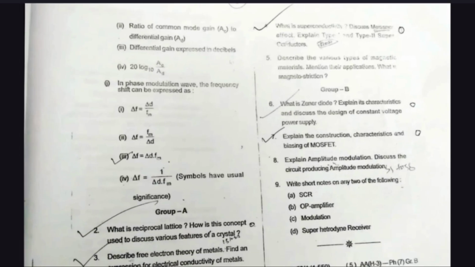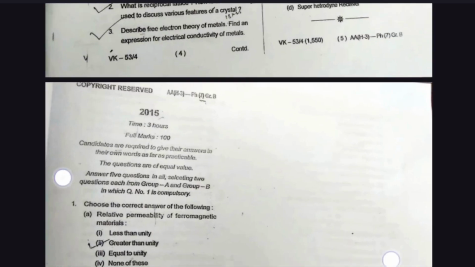And question number C, in a phase modulated wave, the frequency deviation can be expressed as delta f = delta theta into fm. And the 2015 questions are here.